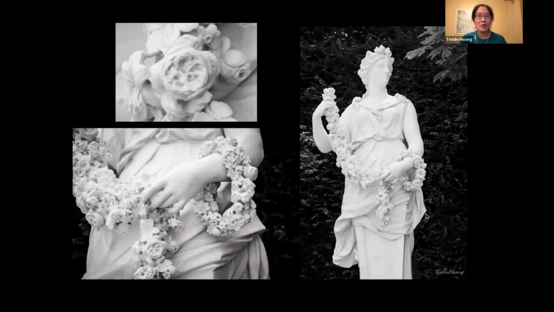Okay. So I like to use imagery when talking about music, and I just thought it would be interesting for people to look at some visual examples from the Baroque times and see how we can draw similar relationships to music. So I was very struck by this statue. This is in the Palace Gardens of Versailles.